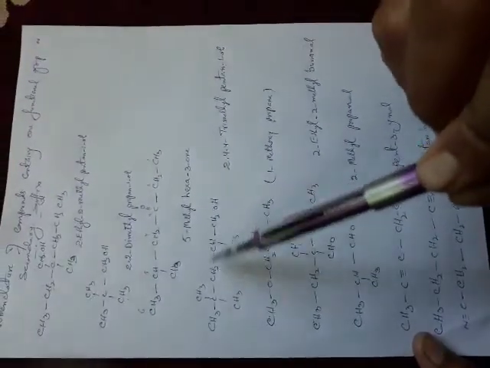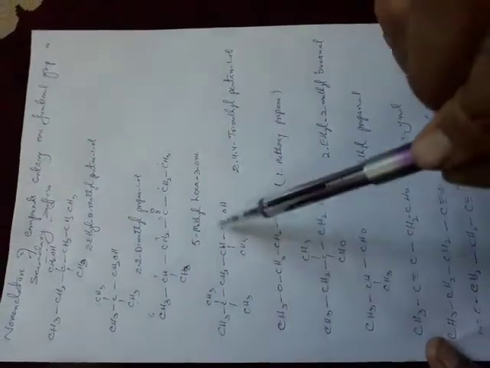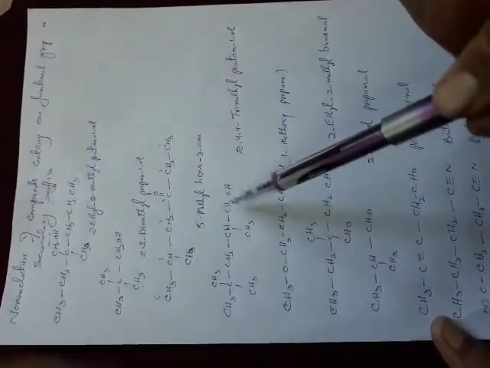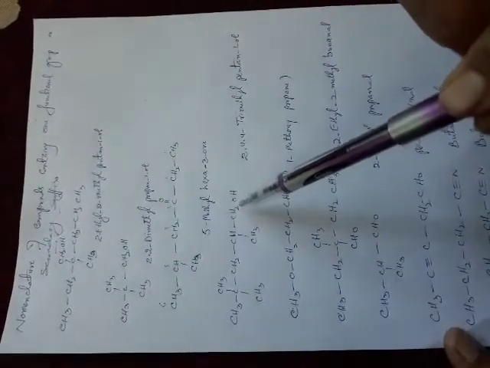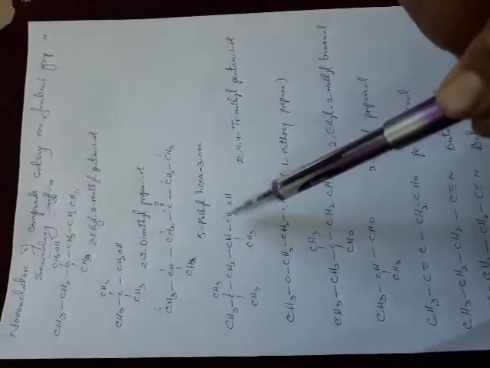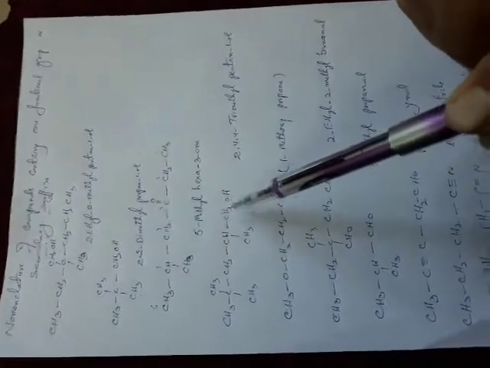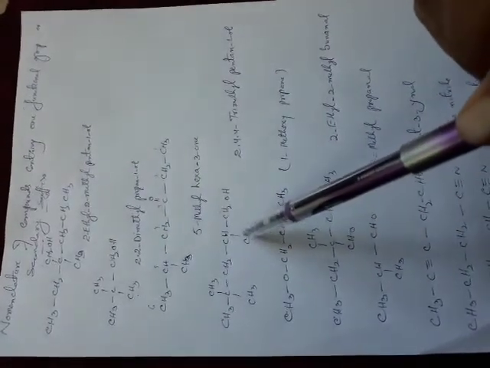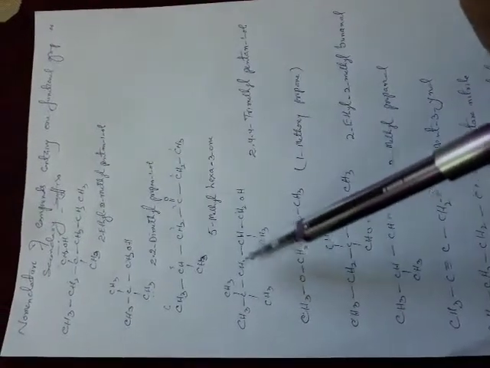Now first of all we have to see the longest chain, 1 2 3 4 5. So we can name this with this hydroxyl group: the carbon atom bearing this hydroxyl group should get the first number. So we have got 5 carbon atoms in the chain. At carbon number 2 we have got a methyl group, and at carbon number 4 we have got 2 methyl groups.